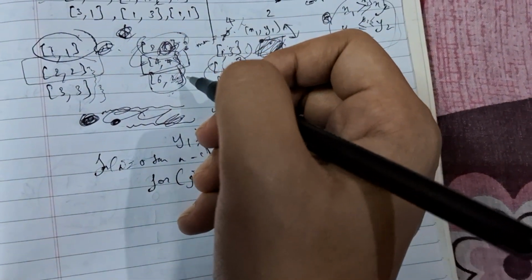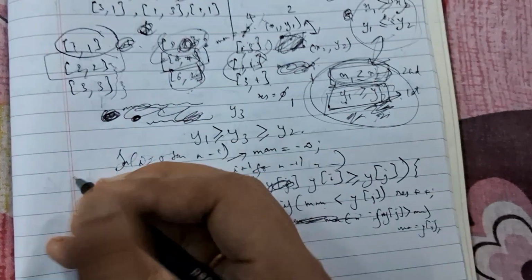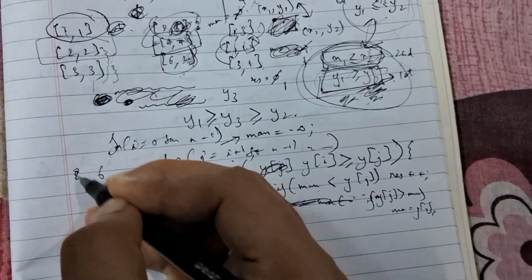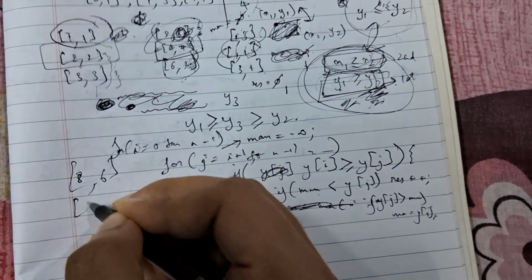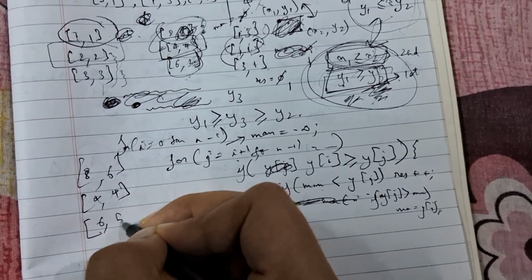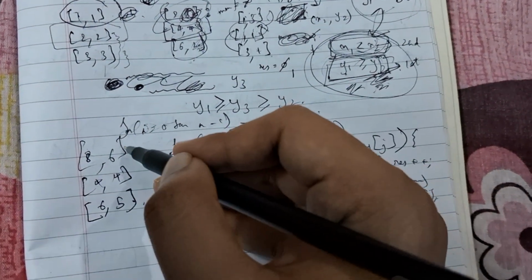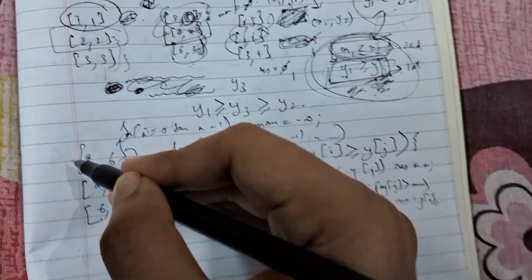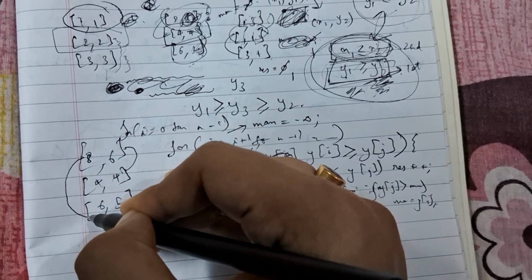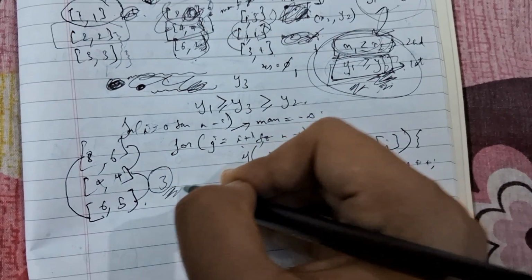Now one tricky thing that you can check for this one: how can we make it 3? Let's say 8 comma 6 was there, 4 comma 4 was there, and there was 6 comma 5. In that case we will get an extra pair, that is this is going to get paired and even this is going to get paired, and this was already going to get paired. So for this case we will get 3.